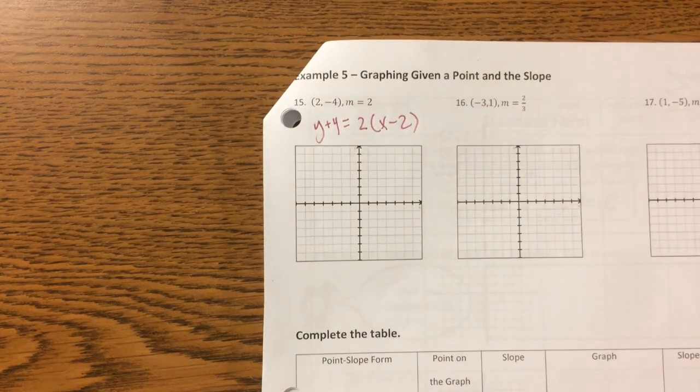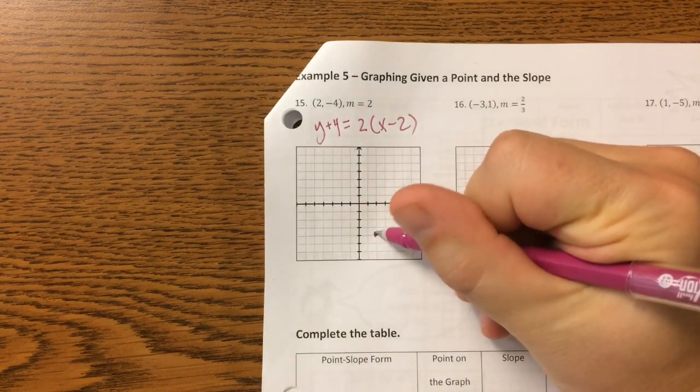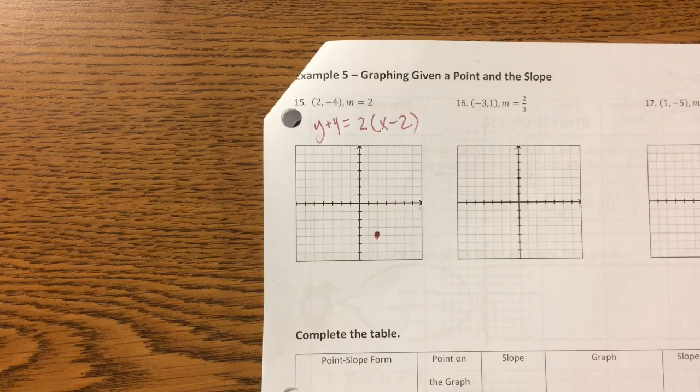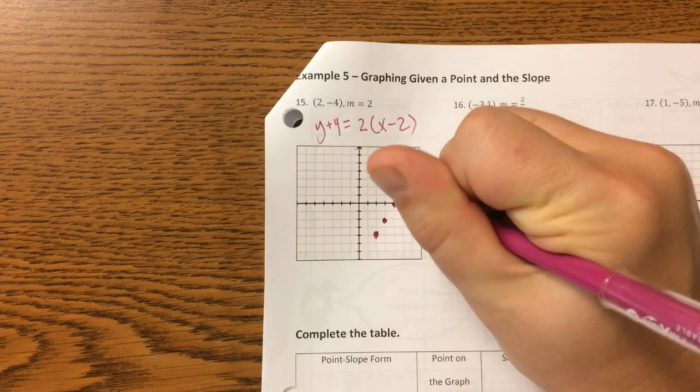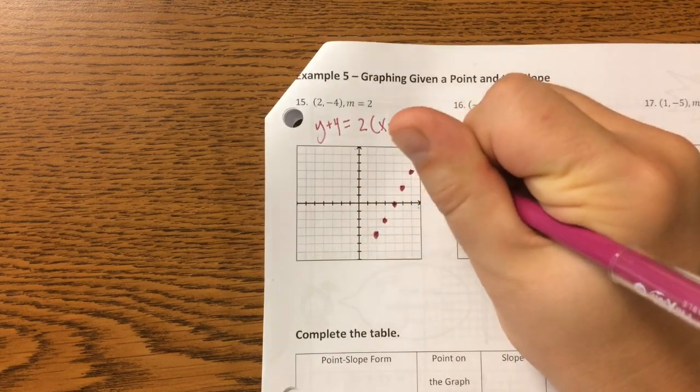Take 10 seconds to plot (2, -4), just for your own sake to know whether or not you know how to do that. All right, it should be right here, (2, -4). Now, if you got it in the wrong spot, maybe we need to practice plotting a little bit more. But hopefully you got that where it's supposed to be. The slope is 2, which as a fraction is 2 over 1. So we'll go up 2 over 1, up 2 over 1. The slope's positive, so it should be going up from left to right. And so your line looks like this.